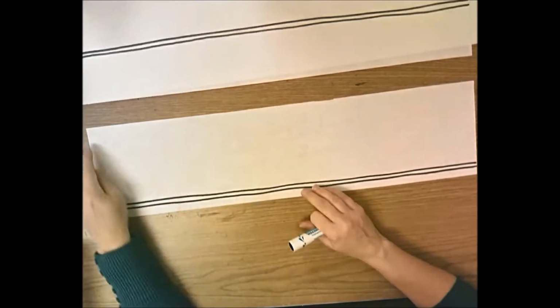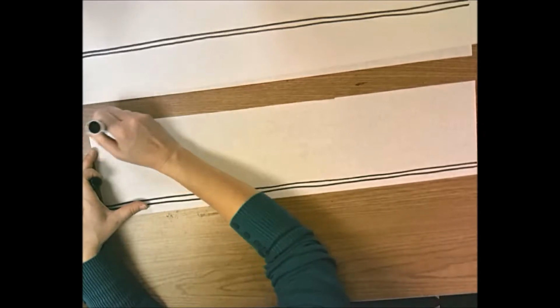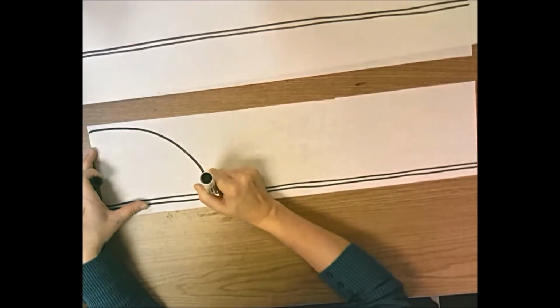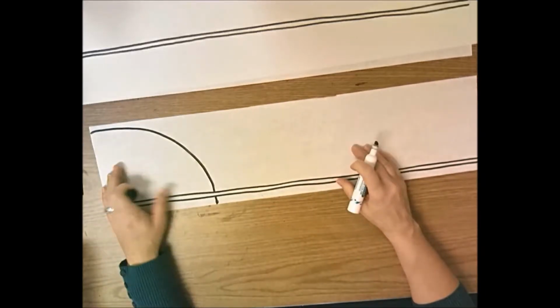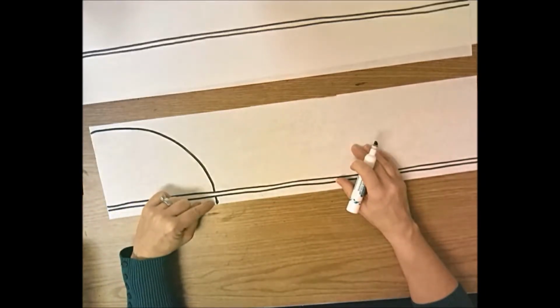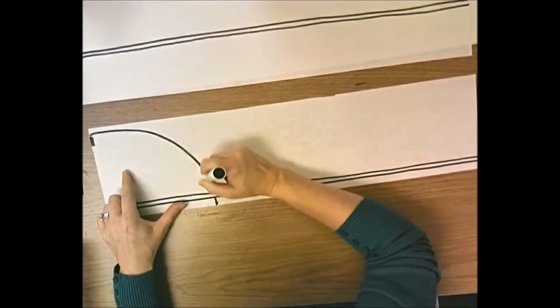So now that we've drawn our train track, let's start with an example of the train going through the tunnel. So we're going to draw a tunnel, and I'm just going to draw a big hill with the black marker. So if I want my train to go through the tunnel, I start at the edge of my paper and I draw a big curved line that starts at the edge and curves down. And then I'm going to color this in black.